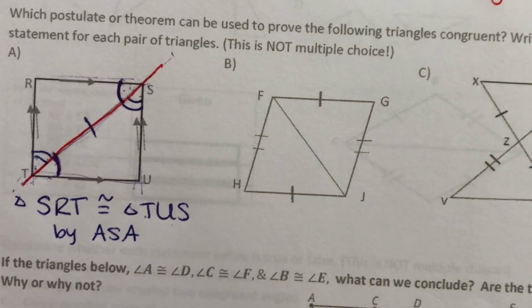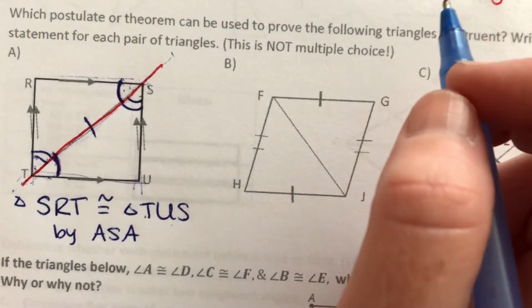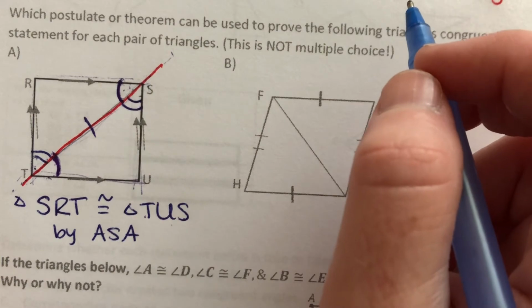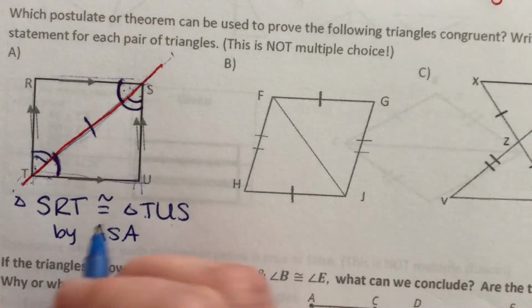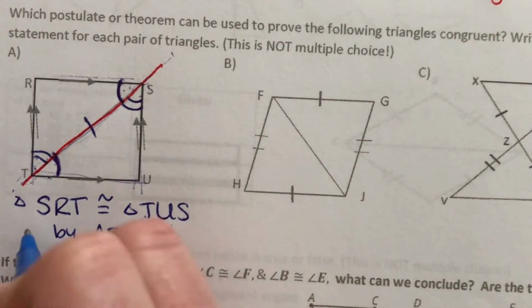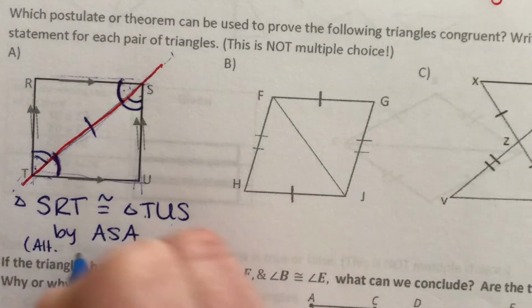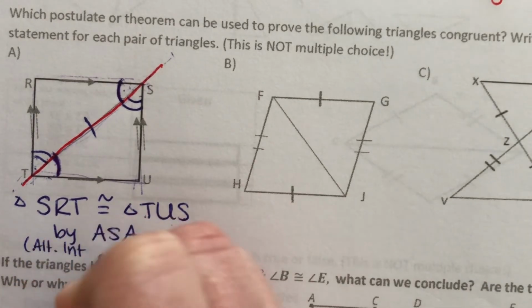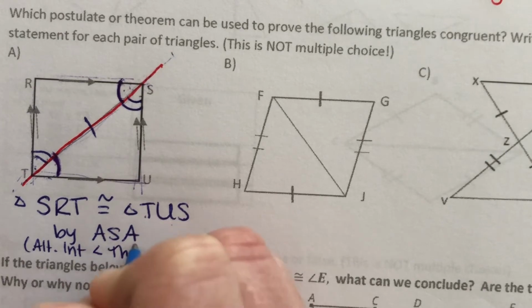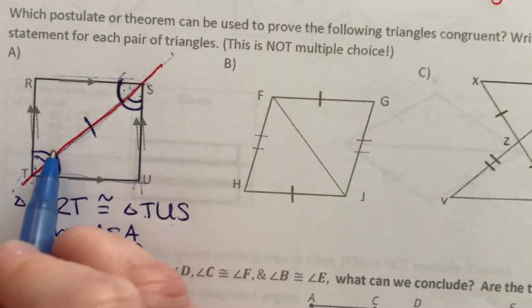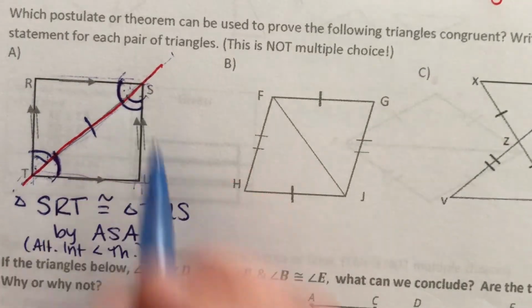If you wanted to be an overachiever and say that we use the alternate interior angle theorem, you could. But the main thing they're looking for here is angle, side, angle. We did use this postulate though, alternate interior angle theorem. That was saying the top, these 2 are congruent and these 2 are congruent. Okay, next one.